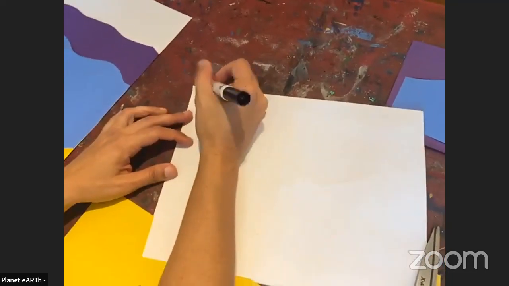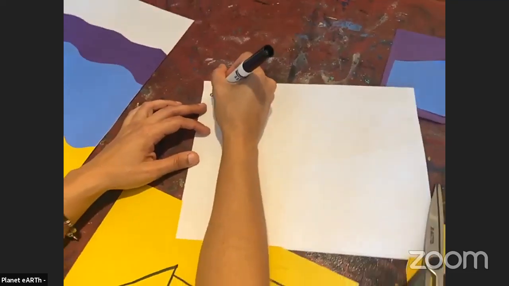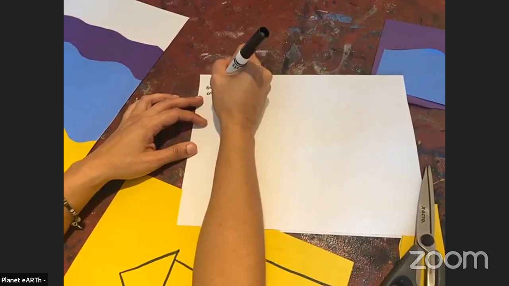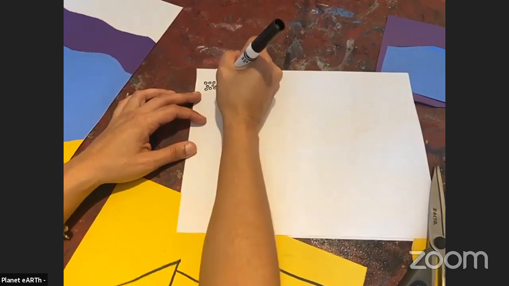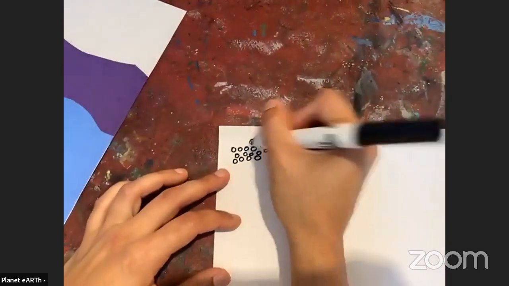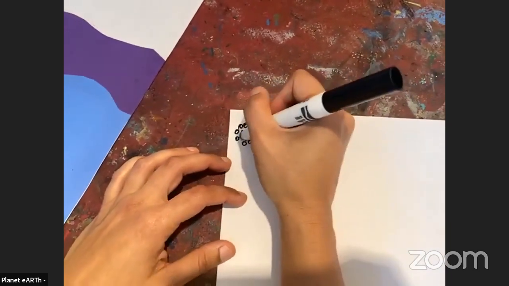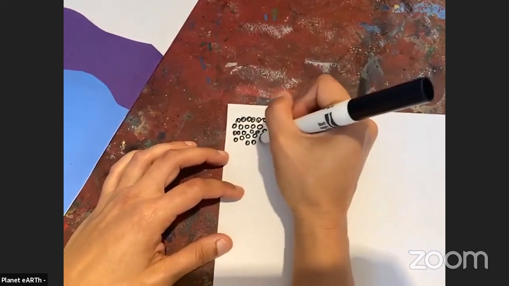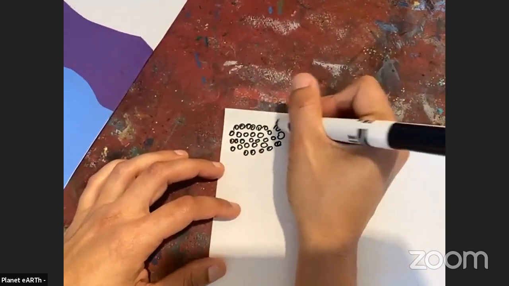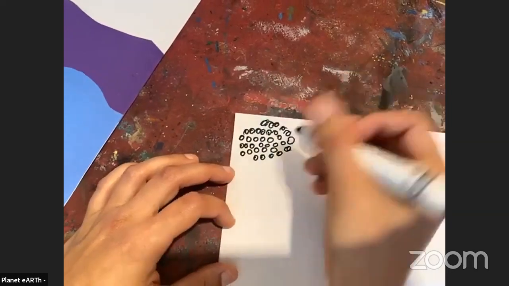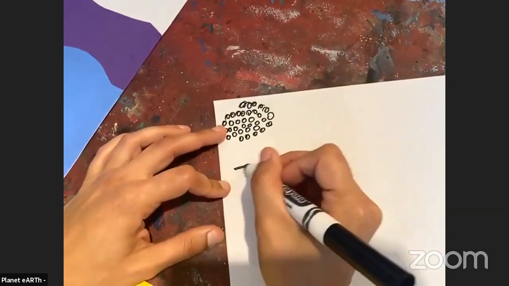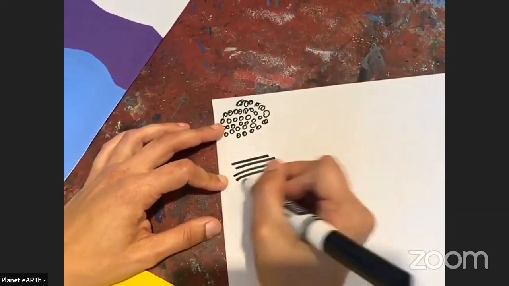So we can create patterns using circles, right? Because you can create patterns by creating a design using circles and lines and colors. So I'm creating a pattern using circles. You can create a pattern using lines, so straight lines.